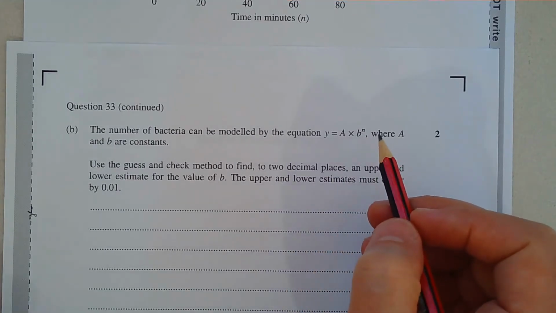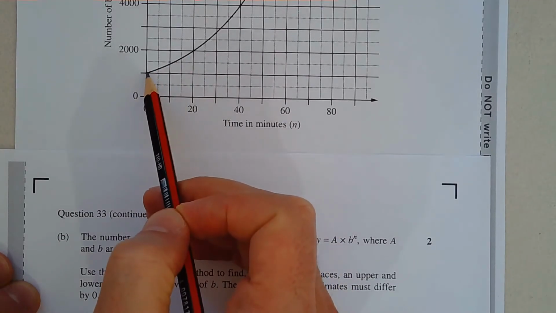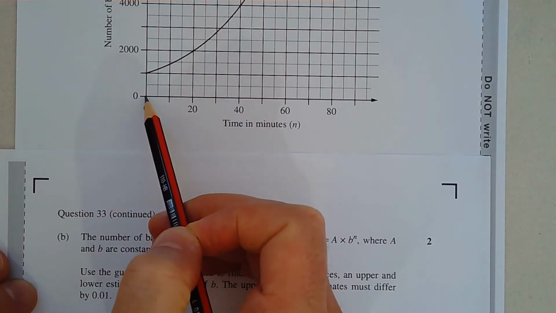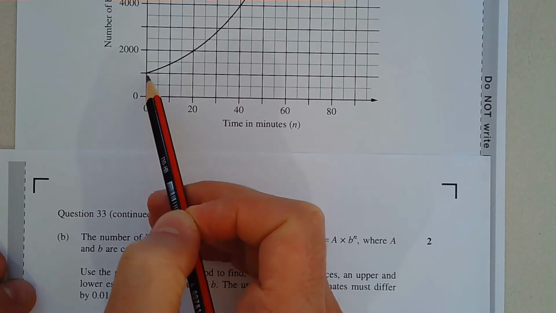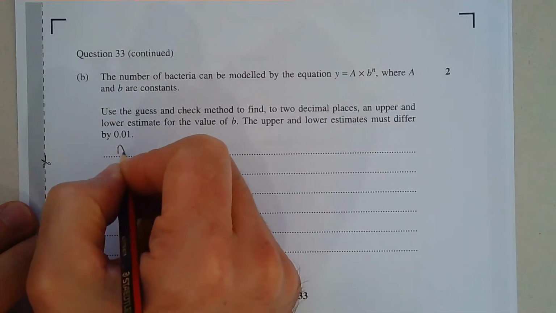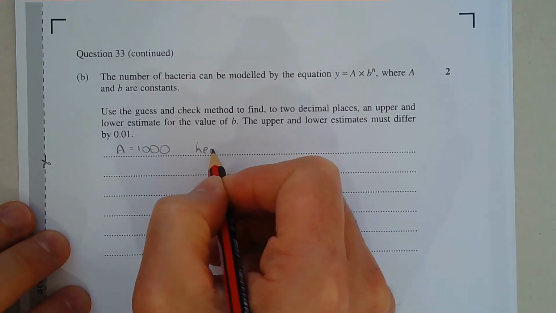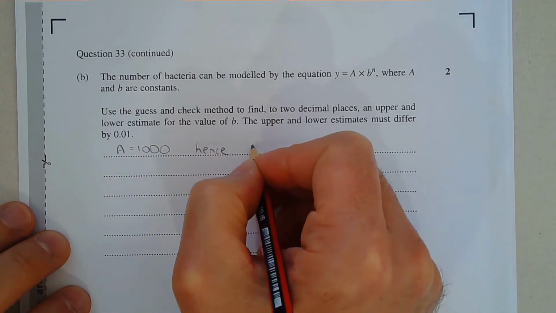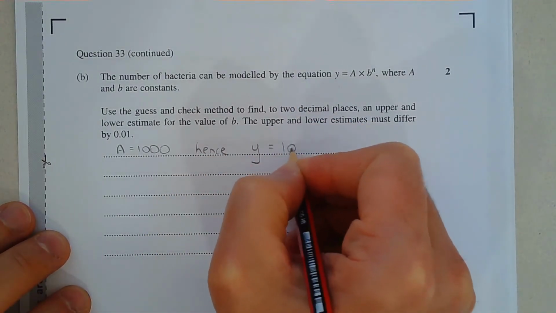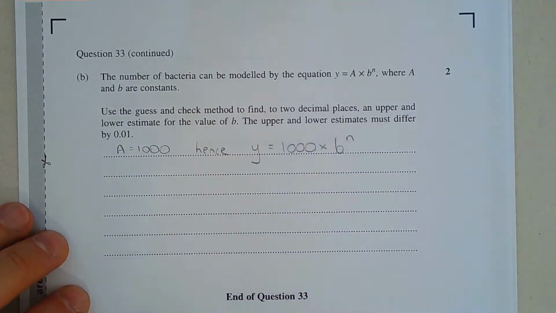Going back to our graph, n equals 0 is the initial number of bacteria, and that's going to be 1,000. So a equals 1,000. Hence, the equation is y equals 1,000 multiplied by b to the power of n.